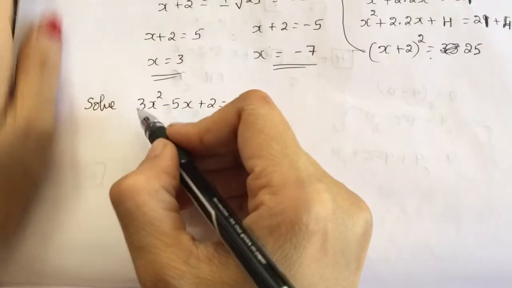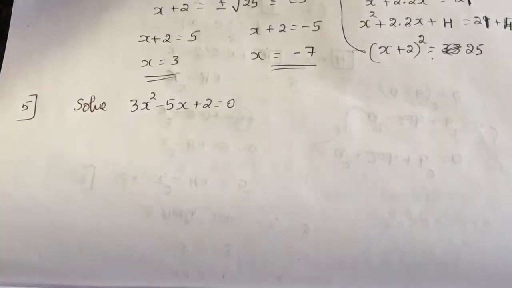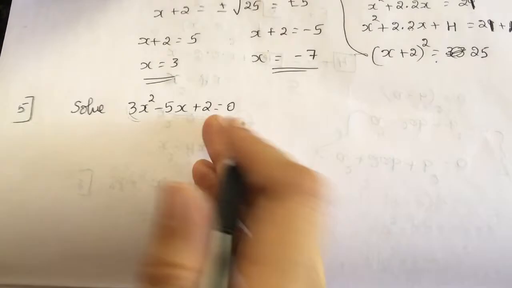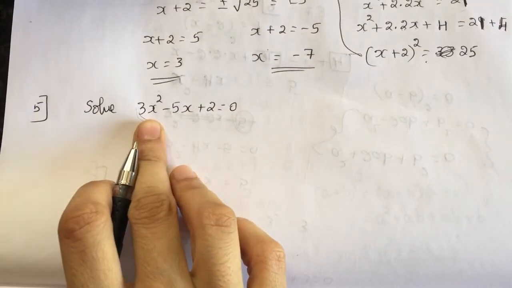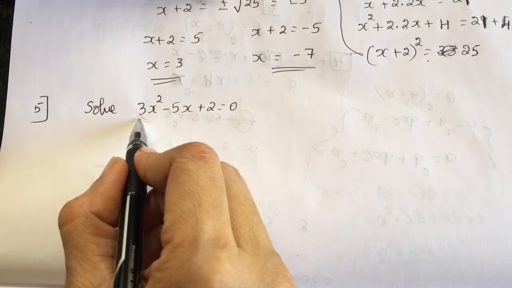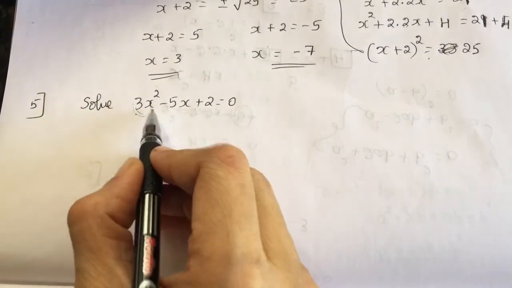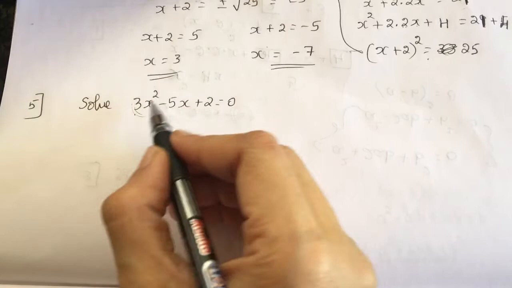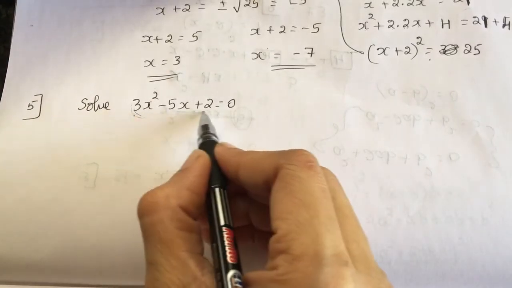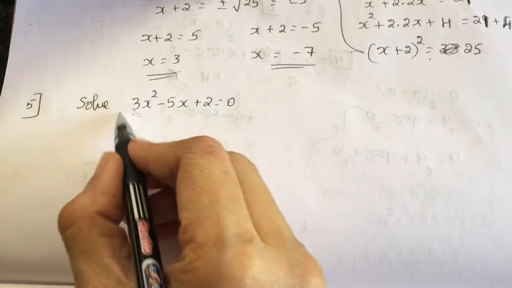But here what I'm getting is I have a coefficient 3 and this is not a perfect square now. So to make it perfect square, what I have to do? I just have to multiply this by 3 so that it will be 9x square. I need to multiply by 3 to whole of this equation, not only for this.